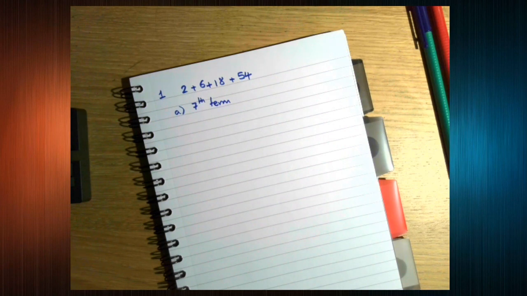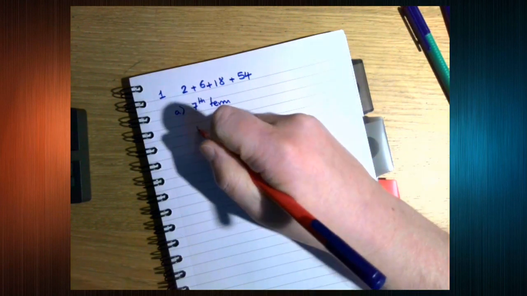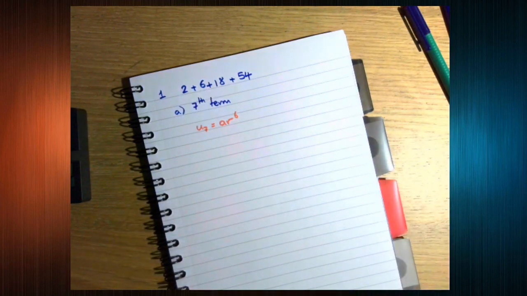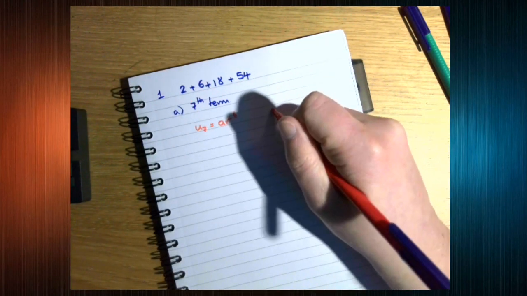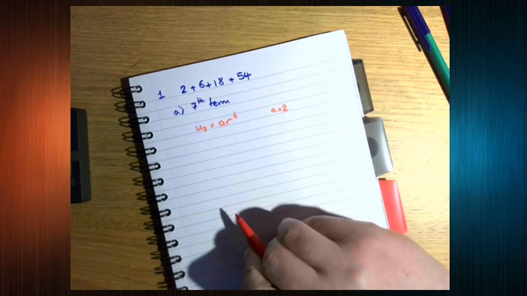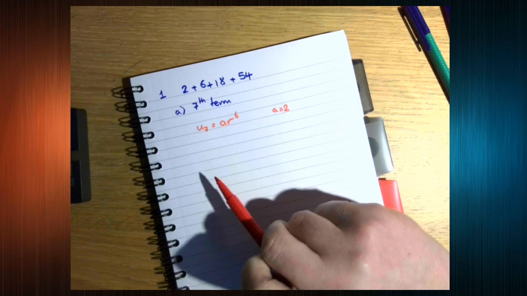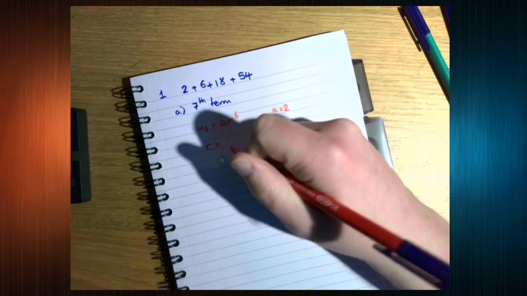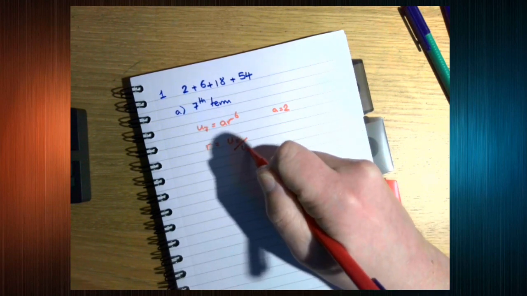So, we know that the 7th term is ar to the 6. So, we need to work out a and r. Clearly a is 2. Now, hopefully you can see that r is 3, but let's prove it. The common ratio is always the second term divided by the first term.